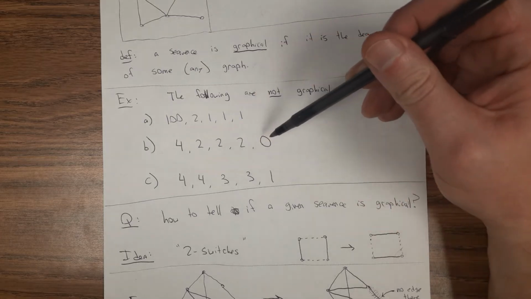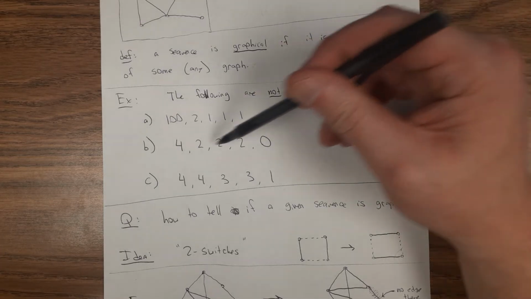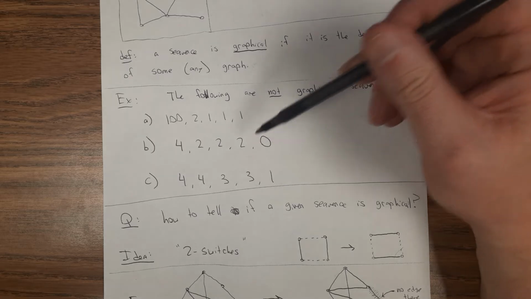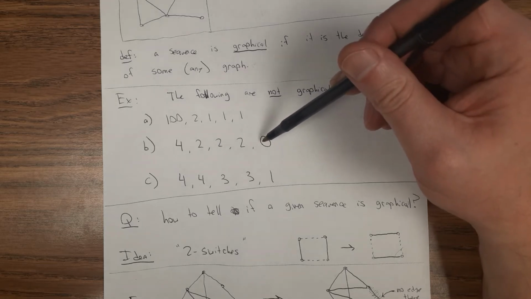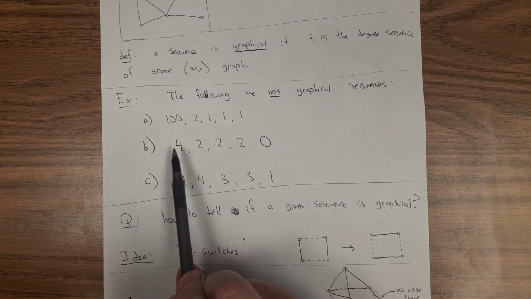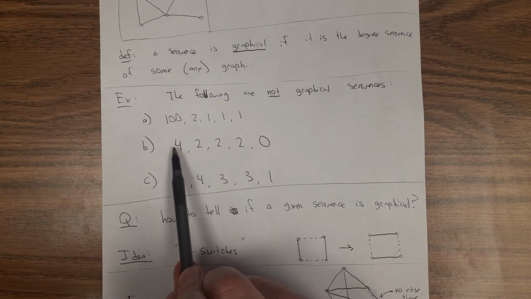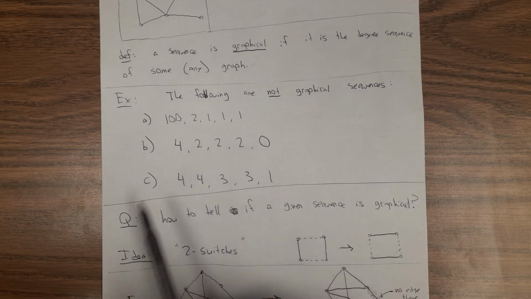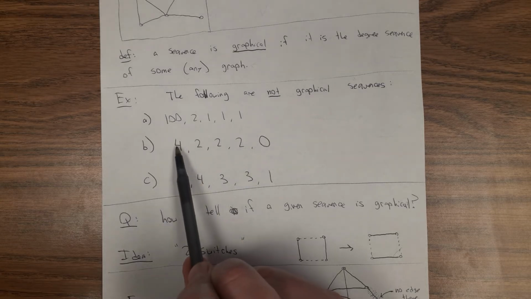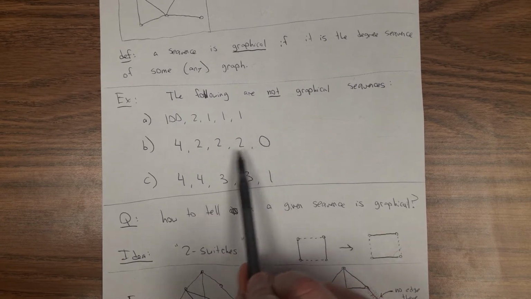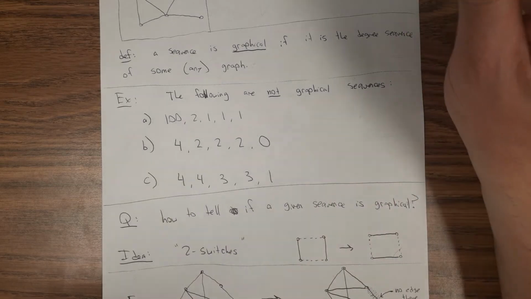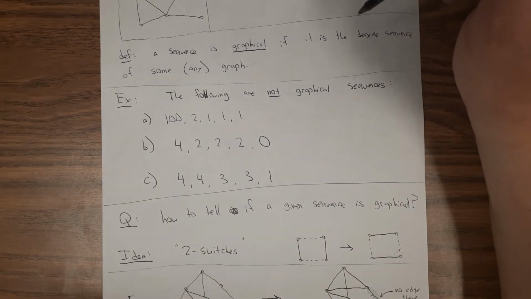So I can't say immediately that this is non-graphical just because the sum is odd, because it's even. Also, it is possible to have a vertex of degree 4. I don't see a vertex whose degree is just too big. This is a 5 vertex graph, so it really could have a vertex of degree 4.